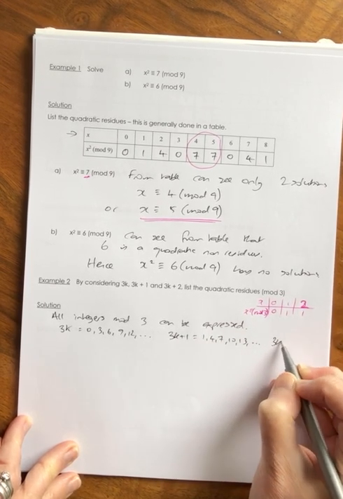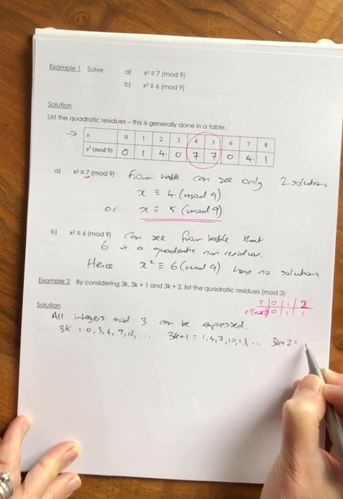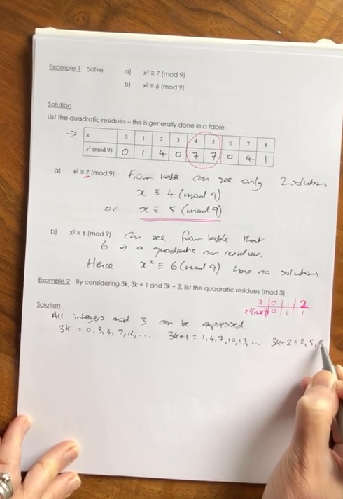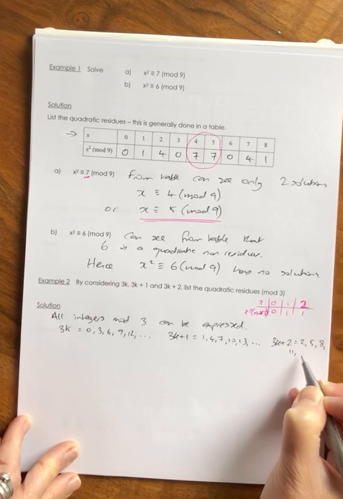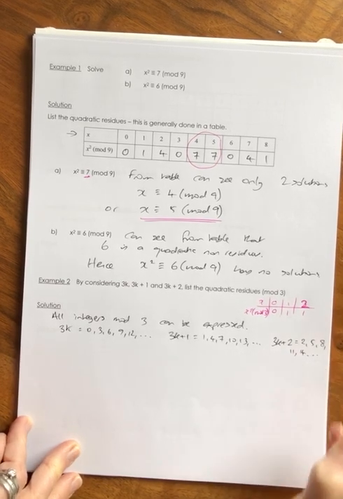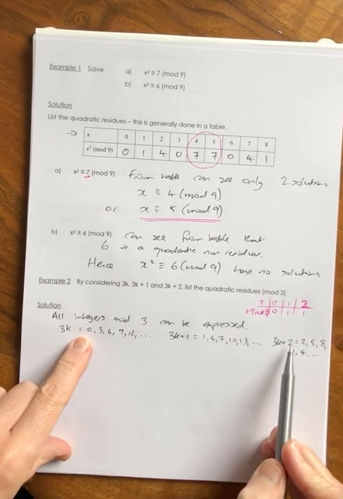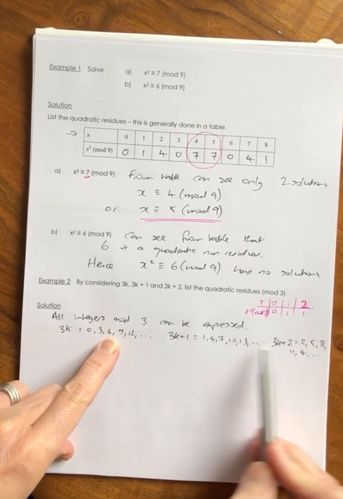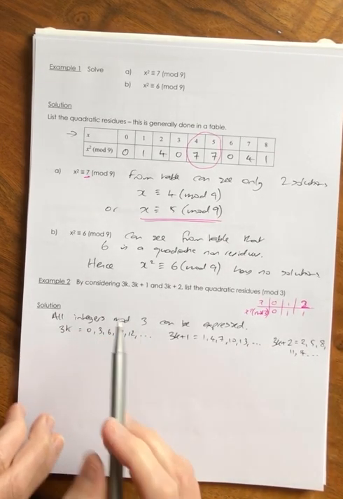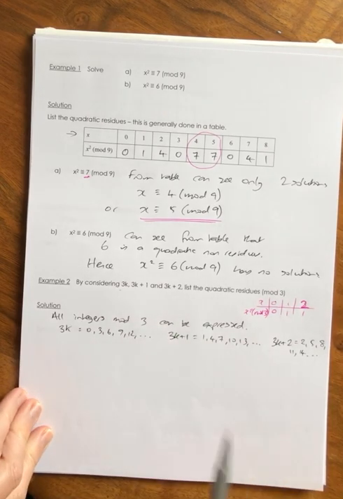And can I fit in 3k plus 2? Not really, but let's try: 2, 5, 8, 11, 14, and so on. So I've got 0, 1, 2, 3, 4, 5, 6, 7, 8. What we're doing by considering these 3 expressions is considering all integers mod 3.